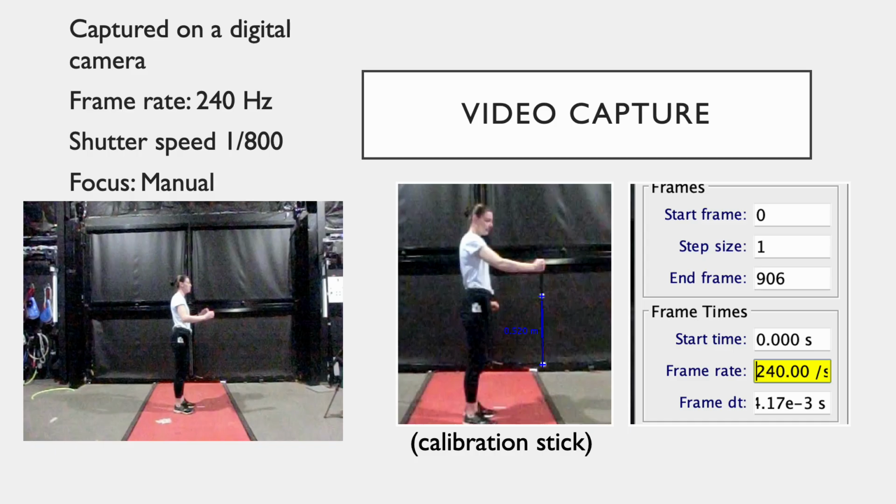3 videos were captured. An initial video was recorded, which was required for calibration. As you can see, there's a photo which is titled Calibration Stick. That's the calibration video that we used. In the calibration video, the subject stood in front of the camera holding the calibration stick. And the calibration stick had a length of 0.52 meters, and it was held for the entire video.